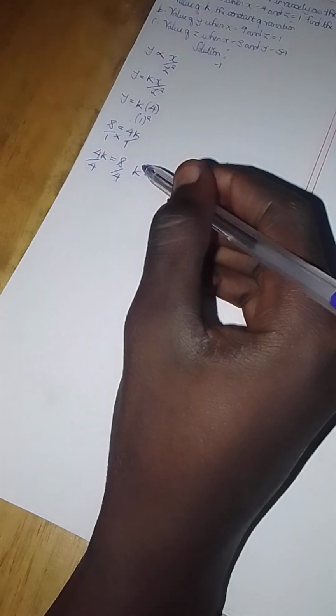Once we have this, we have found the constant of variation. Hence we can state, therefore, k equals 2. So let us go to B. B says, find the value of y when x equals 9 and z equals 1. This is the formula that we made here.